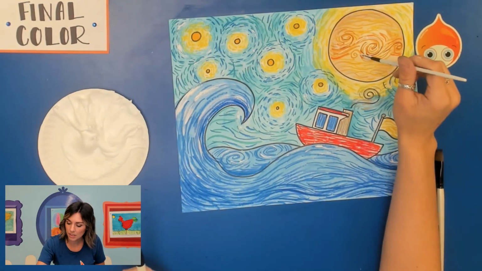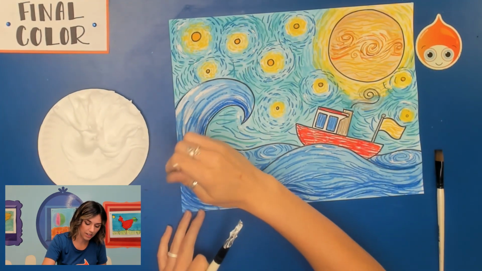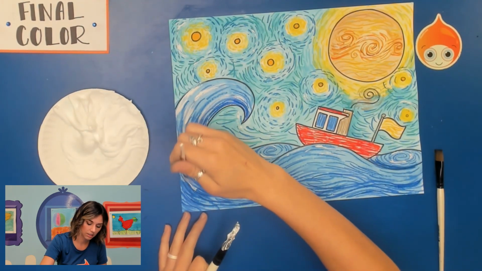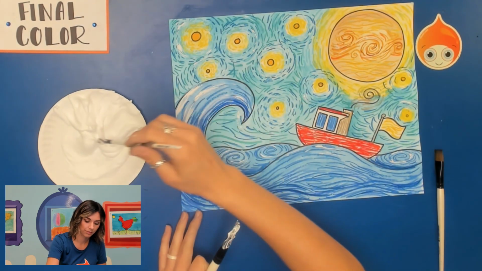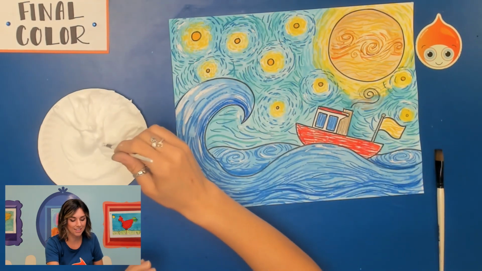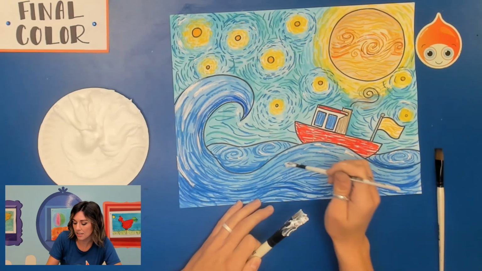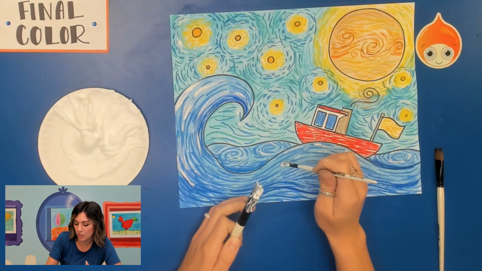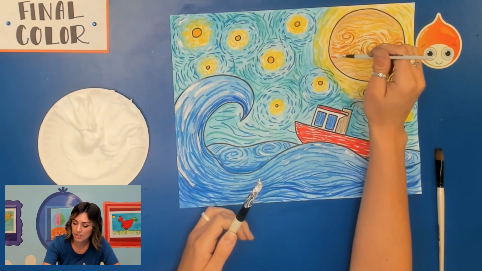I find that tapping is a little bit easier than trying to spread it on. If you've got those big waves right here, you can also do that. Don't touch your picture though. I know it's tempting because the shaving cream is so much fun to play with. But give your picture enough time to dry so that it doesn't deflate too much once it does dry.